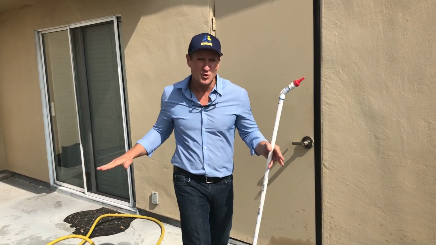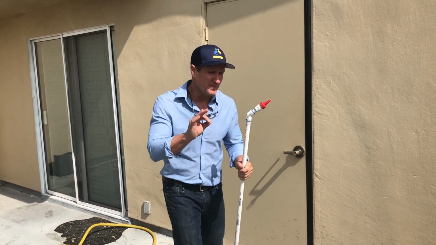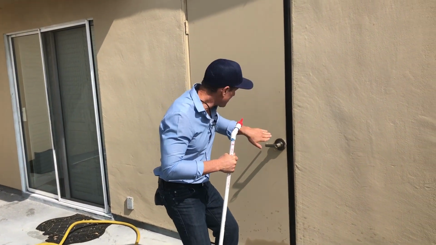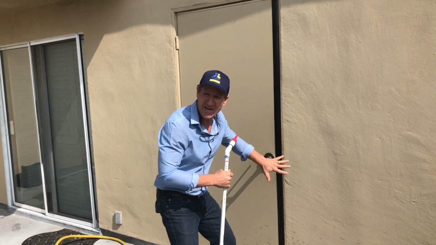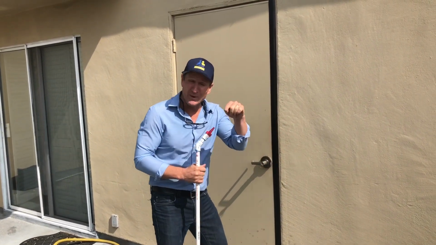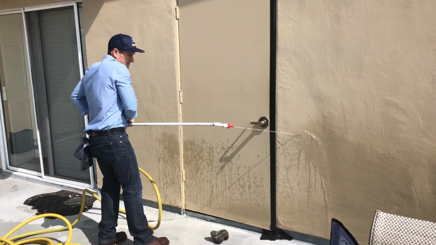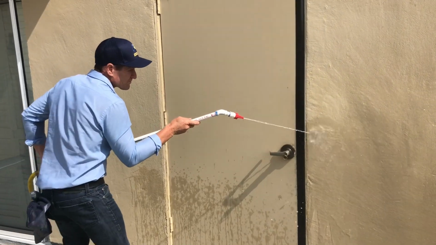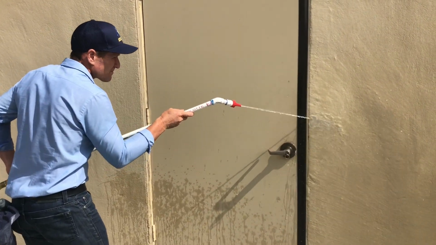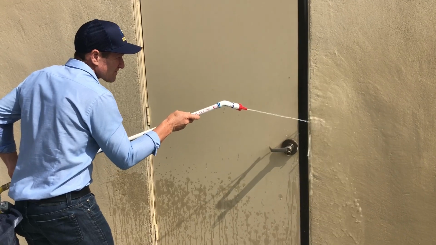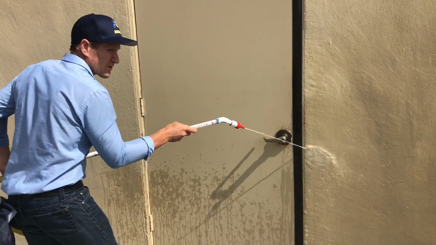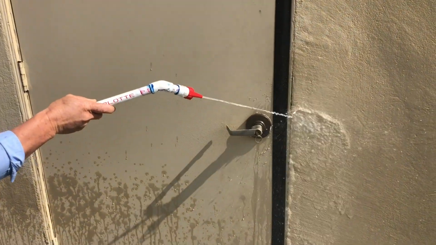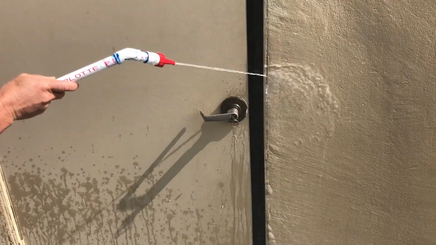All right, folks, we've pretty much ruled out that the drain and the deck are in good shape. We're gonna use this nozzle right here, and now we're gonna start injecting water into this common area here and see what we get down below. A little closer now. Getting closer.